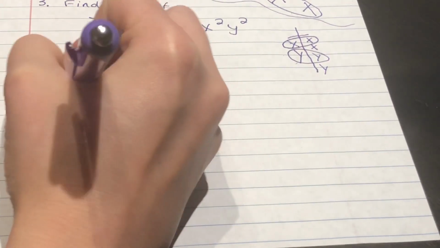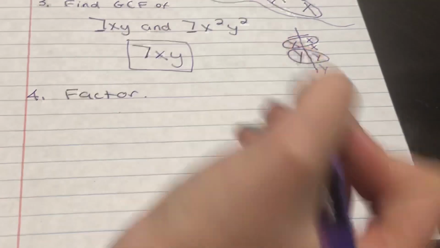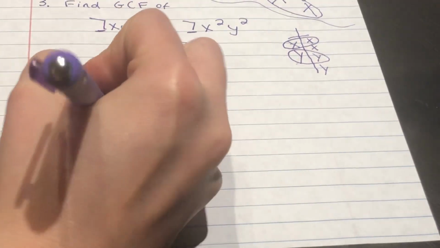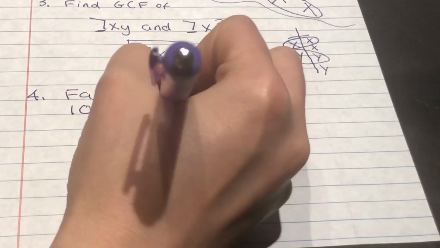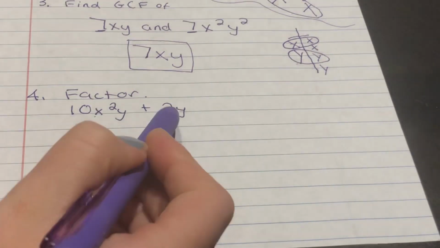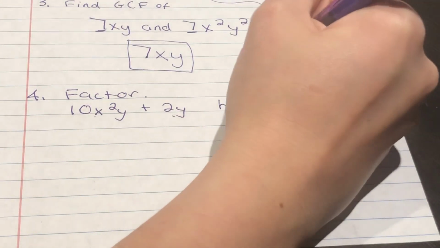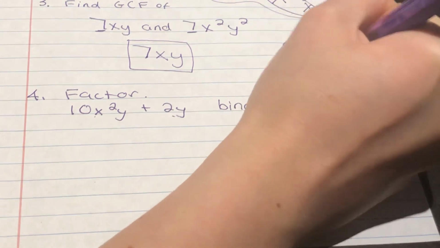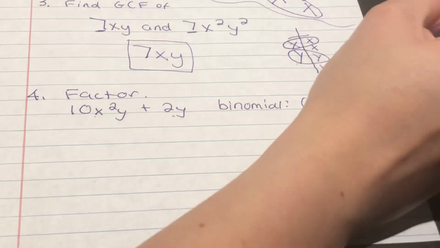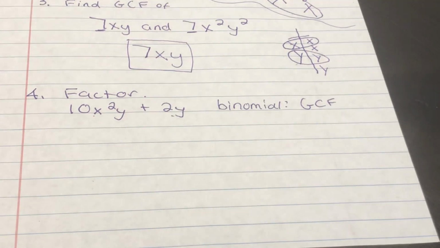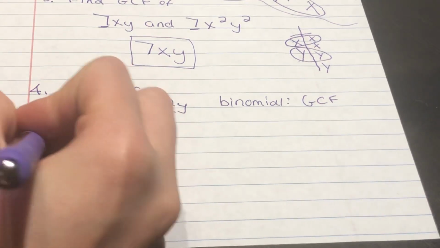So number 4, the directions say factor. So we're gonna factor 10x squared y plus 2y. Remember, if it's a binomial, we're gonna use the GCF method. First step, find the GCF.